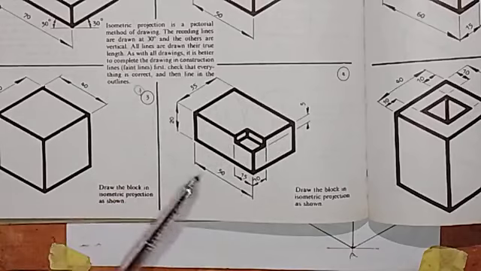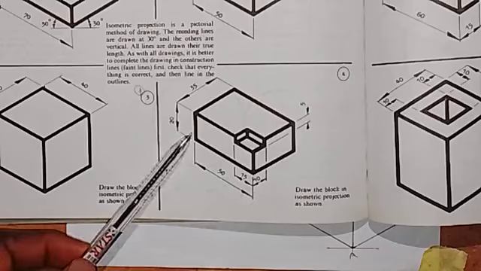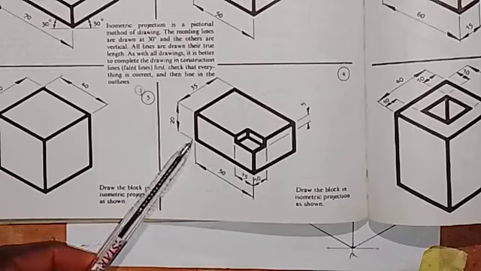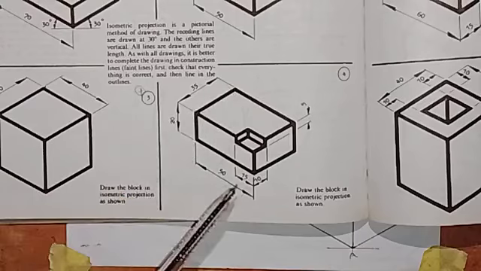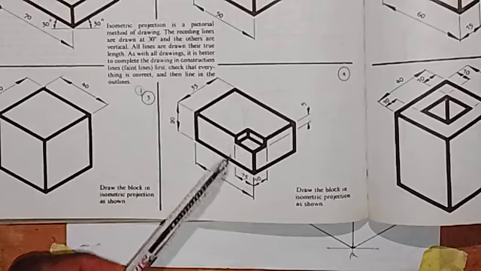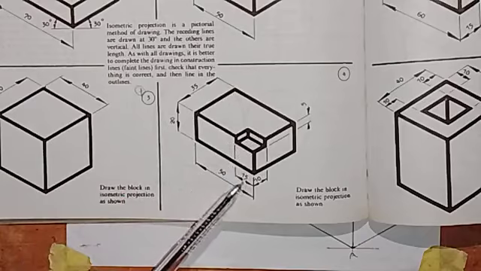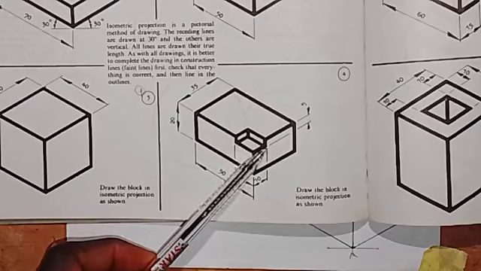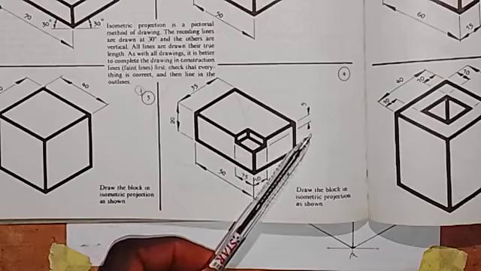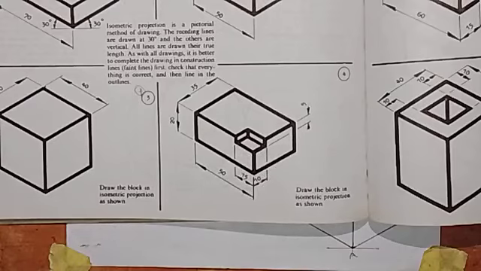Looking at the dimensions that we have here, we are told that from here to here is 50 millimeters, from here to here is 20 millimeters, and from here to here is 35 millimeters. And then for this feature that we have here, the distance from here to here is 15 millimeters, from here to here is 10 millimeters, and the distance from here to here is 5 millimeters, as shown to us here. So we make use of these dimensions to produce this isometric block as shown to us, but we need to make use of the 30 degrees set square as we have done for others. So we are going to see how this can be worked out.